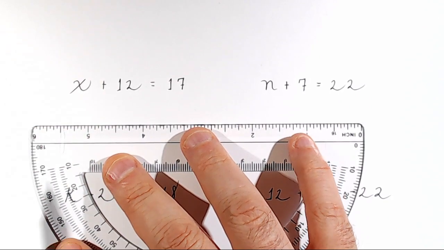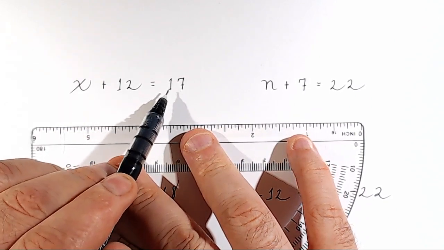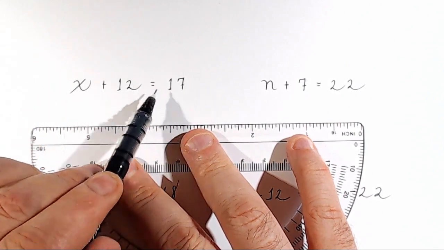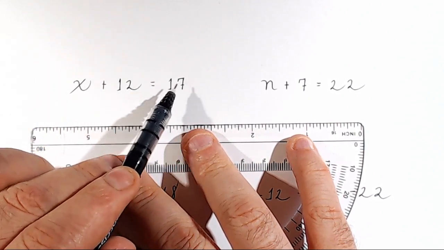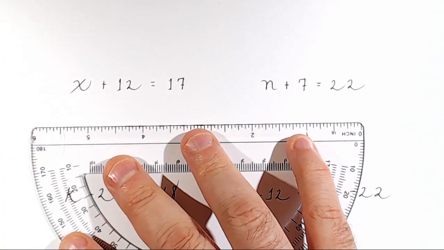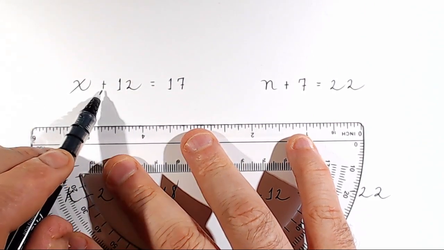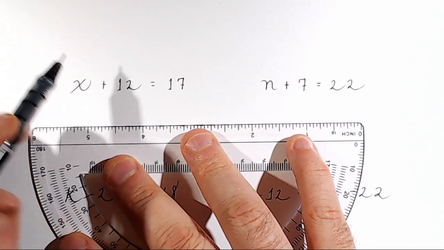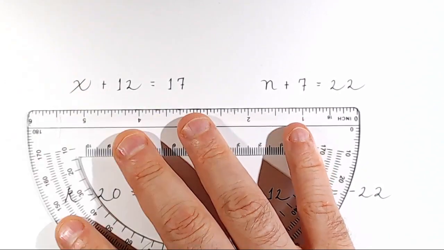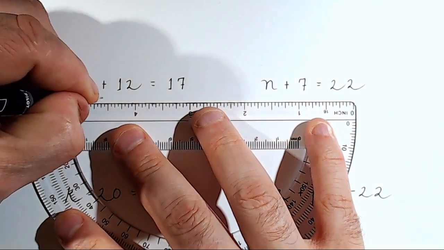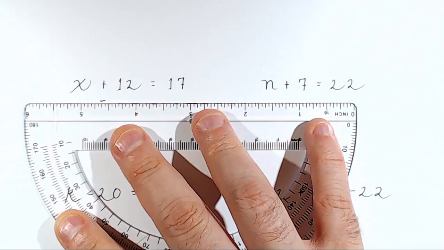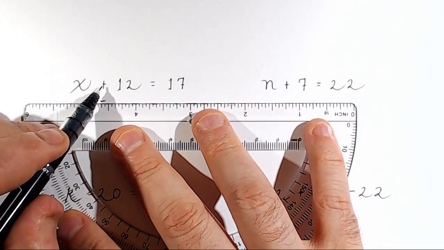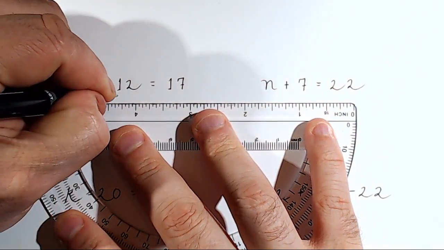I just want to make a note here. When a number like 17 does not have a symbol in front of it, if there is no symbol, plus or minus, in front of a number, you can assume it to be positive. But over here, because 12 comes after the x, there's a plus sign there. So in order to move it to the other side of the equation, we're just going to do the opposite operation from whatever is being done. In this example, we're going to subtract 12.